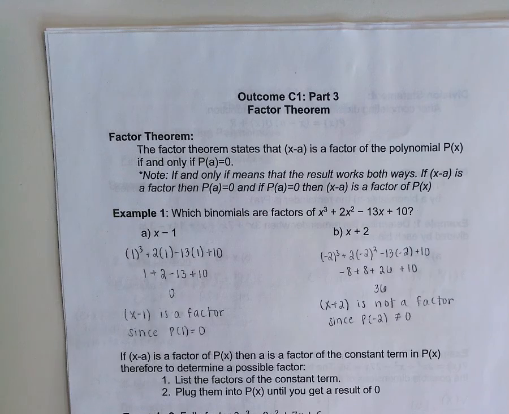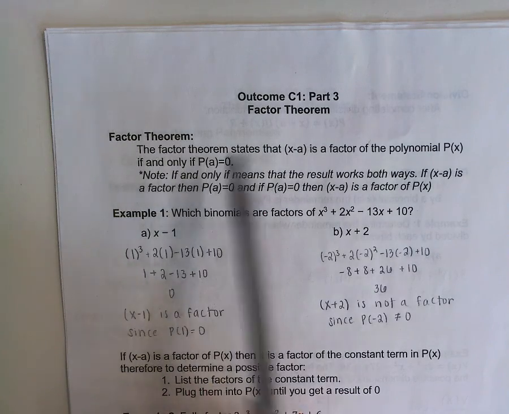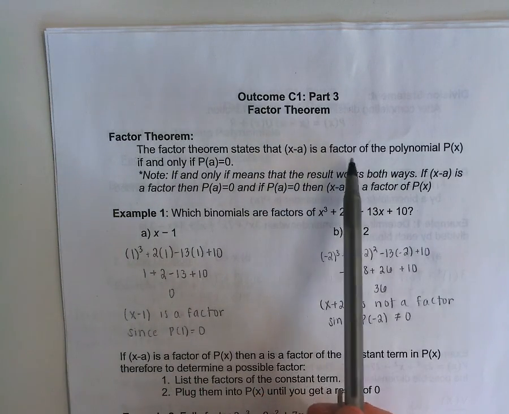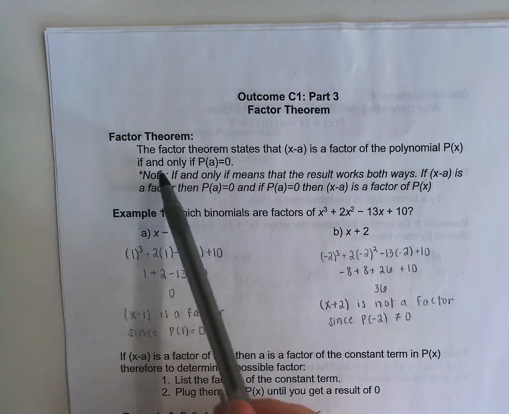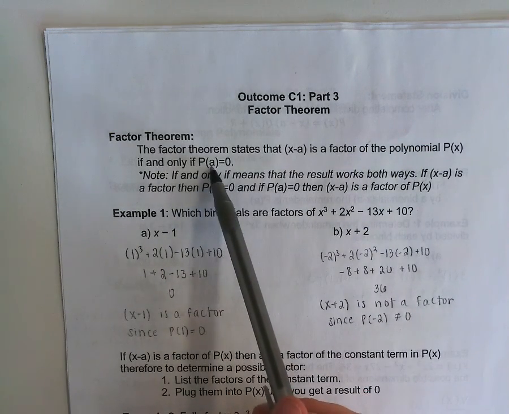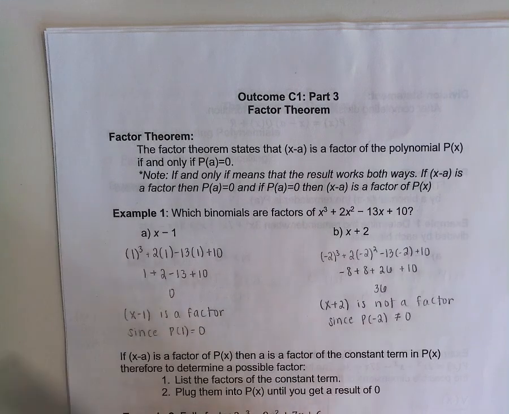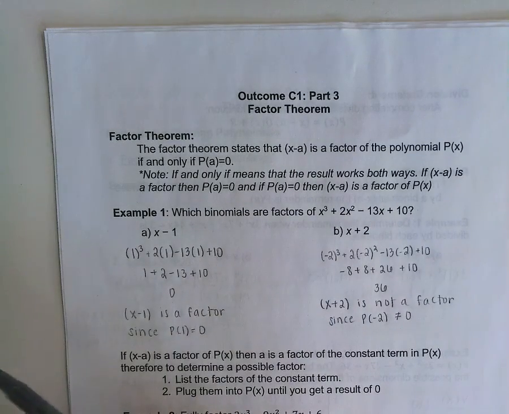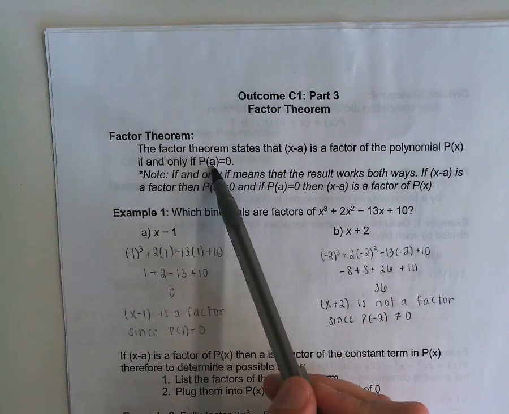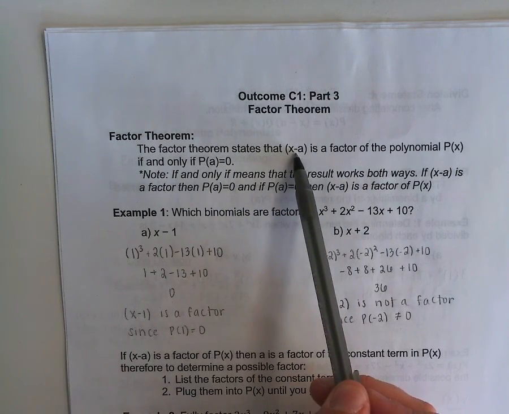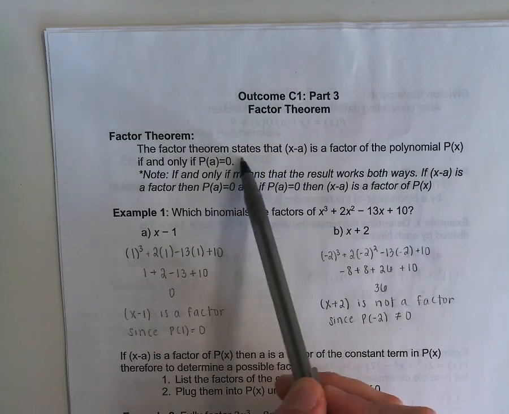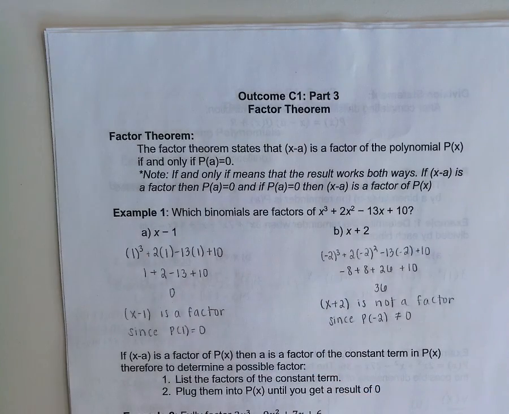Now what we're going to look at is how, if that remainder is 0, it means that the binomial is a factor. So the factor theorem states that x minus a is a factor of a polynomial if and only if p of a, so when I plug that a value into the polynomial, the result is 0. And if and only if means this works both ways. So if you plug in p of a and it equals 0, then that means x minus a is a factor. Or if I tell you that x minus a is a factor, then you know for sure that p of a would equal 0.